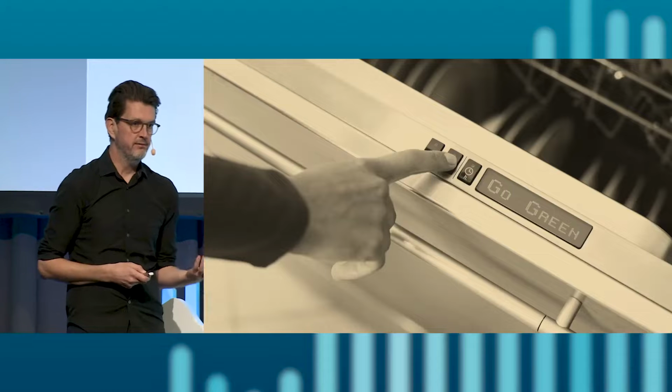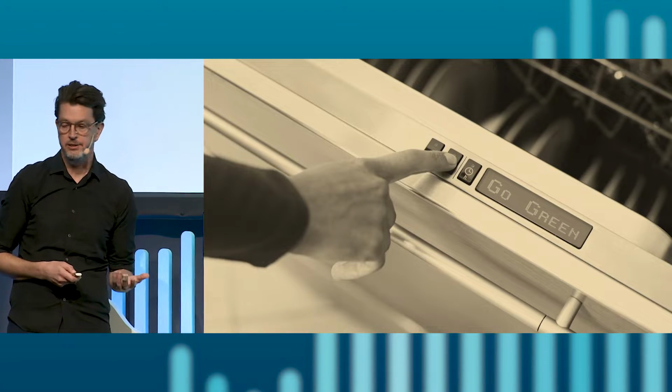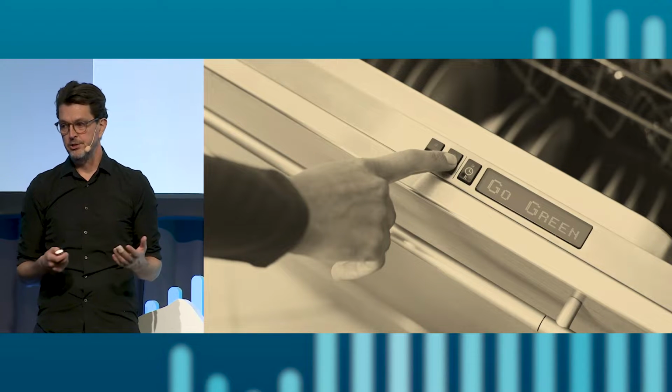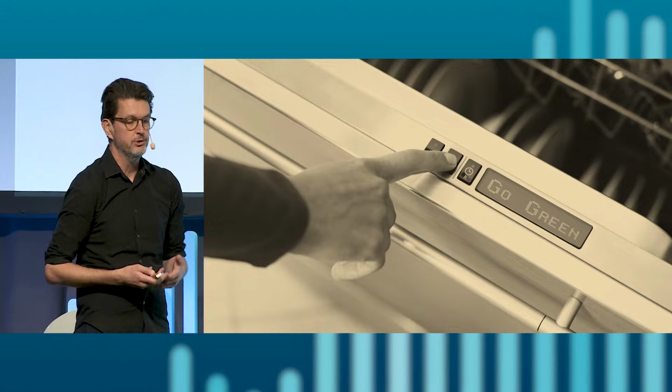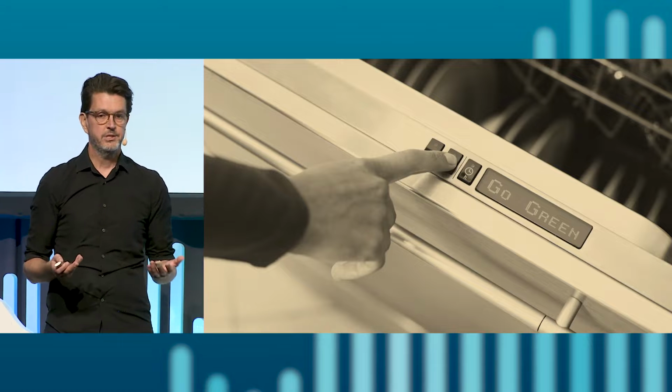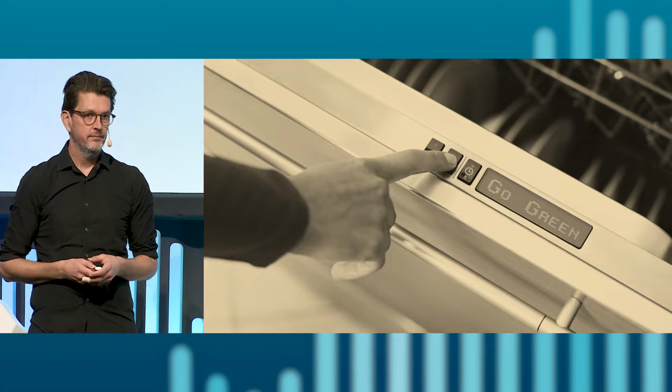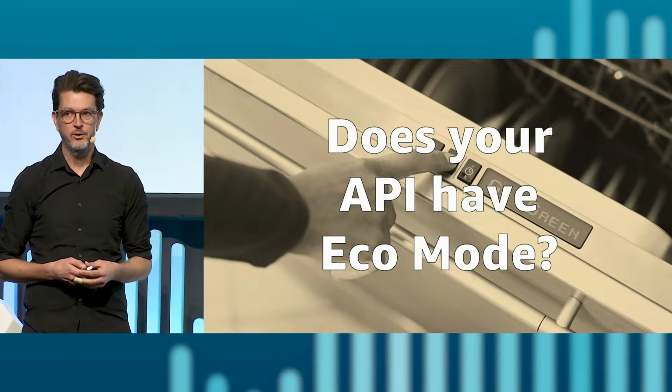Eco mode is a way for you as the driver or the consumer of the car to tell the car that at this time you're okay with lower performance, and thereby lower use of resources. And to take this analogy even further, you have the same feature in a dishwasher, where you as a consumer can choose an eco mode, and the program will take longer to finish, it will use colder water, but the end result will be the same. But the question is, does your API have an eco mode?